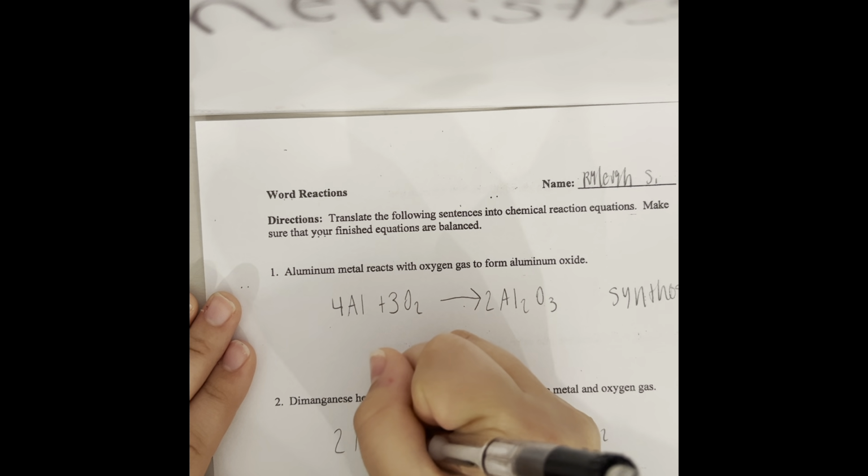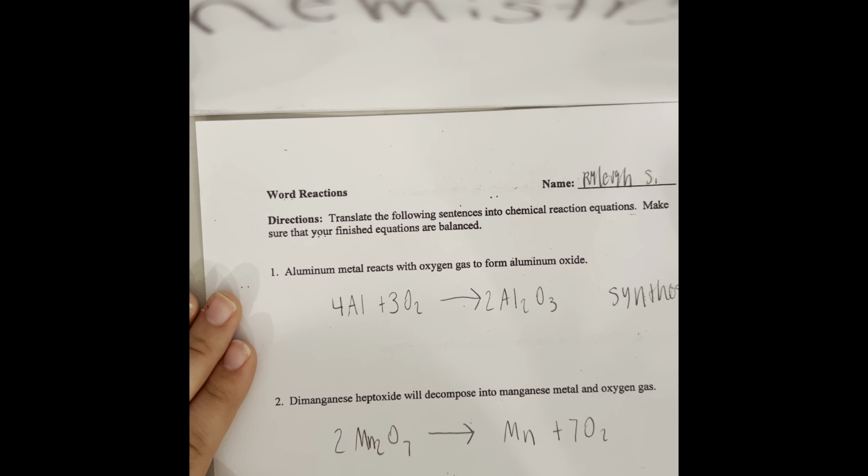Oh, I did not put an N there. Well, there's supposed to be an N there. You guys knew what I was talking about. Just put a 4 here. Again, balanced equations. So this is our word reactions.